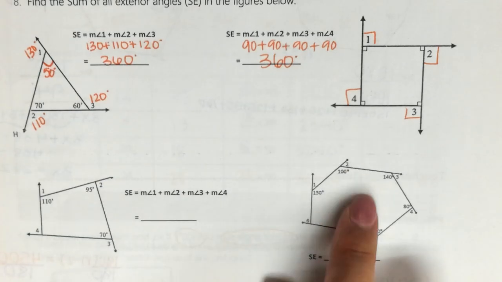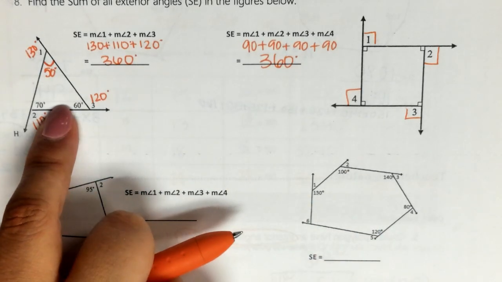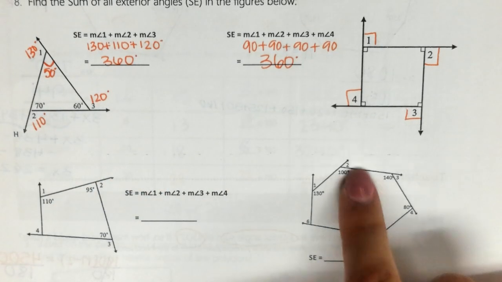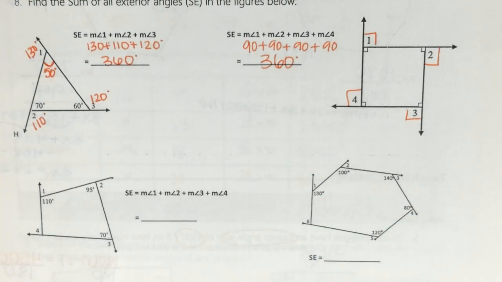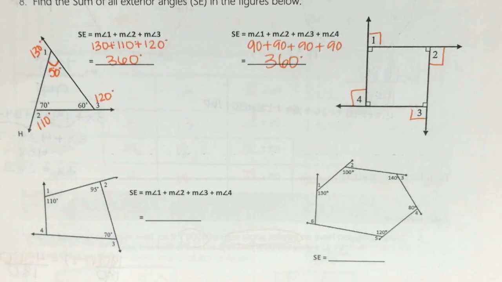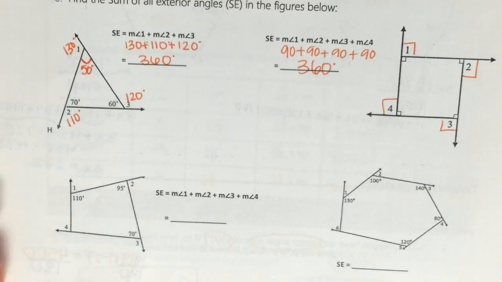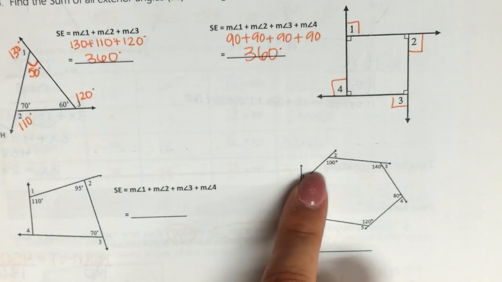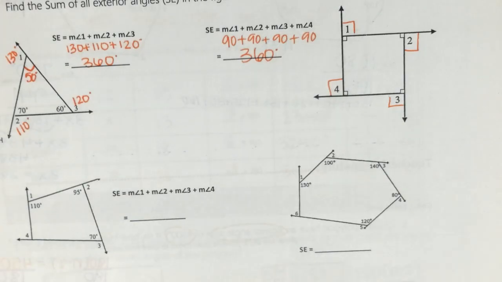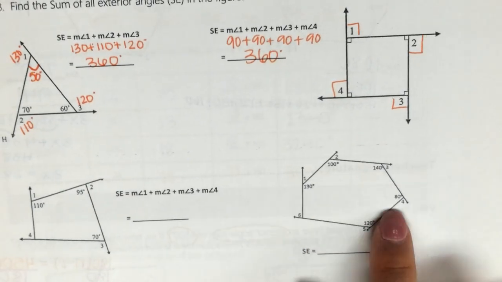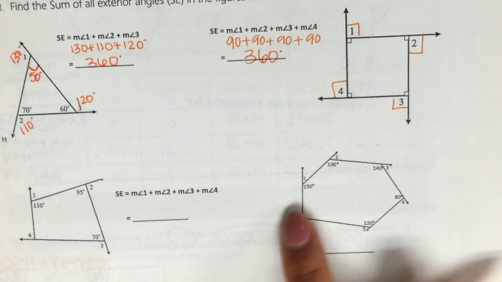But what if it's not? What about this one right here? That's not a quadrilateral. That's a triangle. It was 360. What about this 1, 2, 3, 4? This hexagon. Correct. So what Joey's saying is, the bigger the shape is, the bigger the angles get inside, which means you're saying the smaller that these would get on the outside?